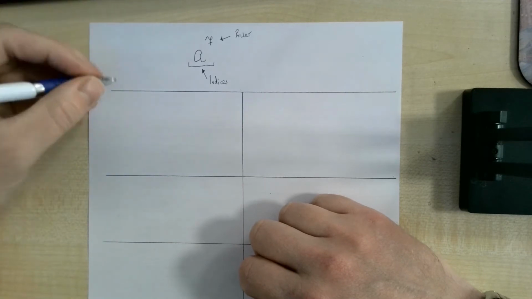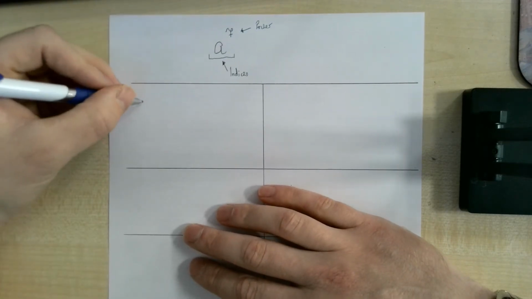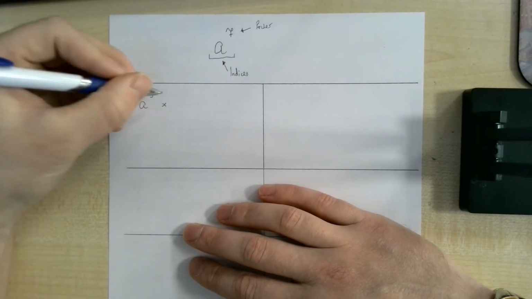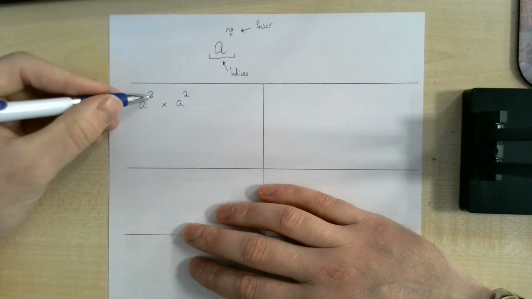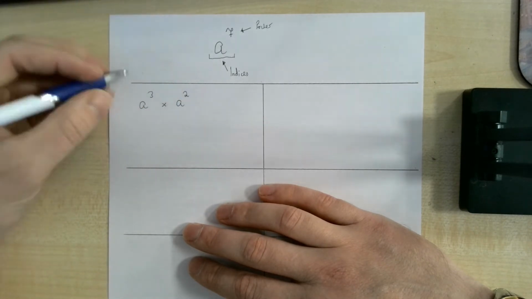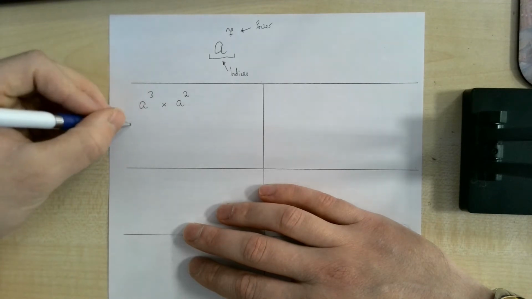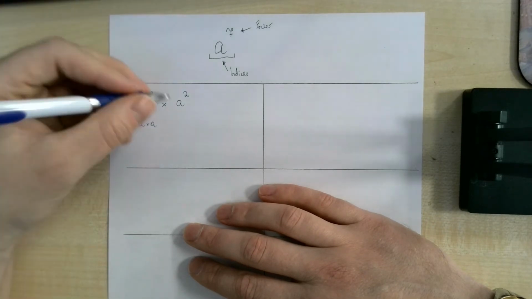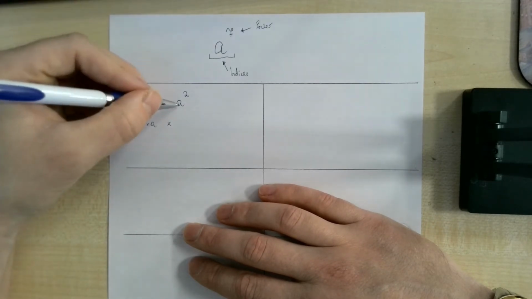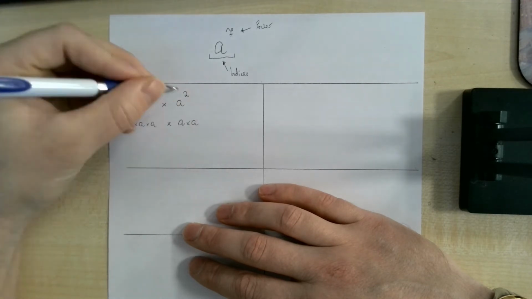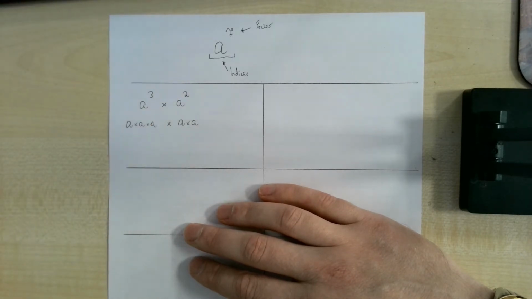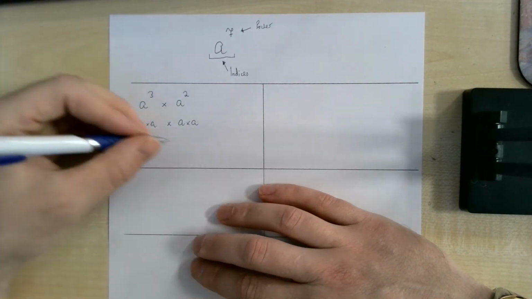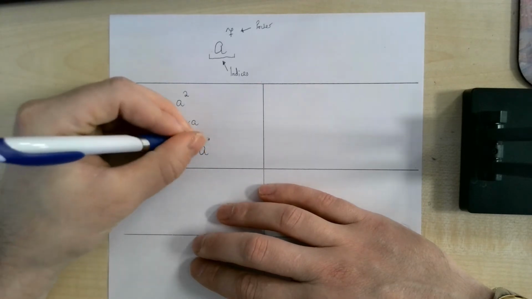So when we're multiplying indices, we could have an example like a to the power of 3 multiplied by a to the power of 2. So a cubed multiplied by a squared. A cubed means that we're doing a multiplied by itself 3 times, and then that's being multiplied by a multiplied by itself 2 times. So altogether here we've got a multiplied by itself 5 times. So our answer is a to the power of 5.